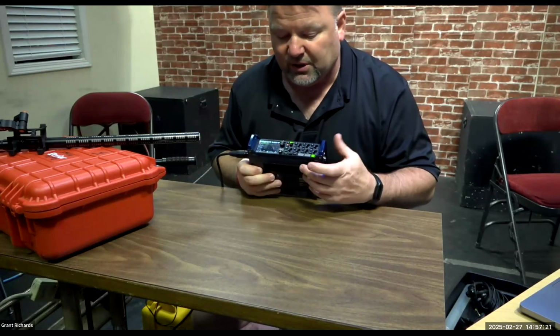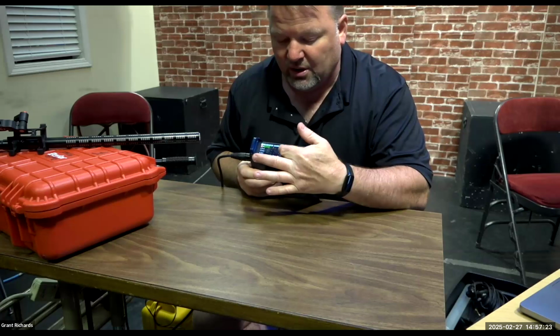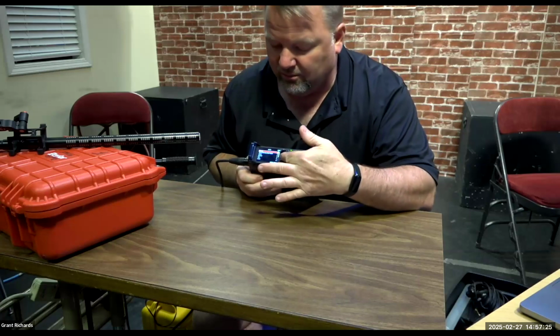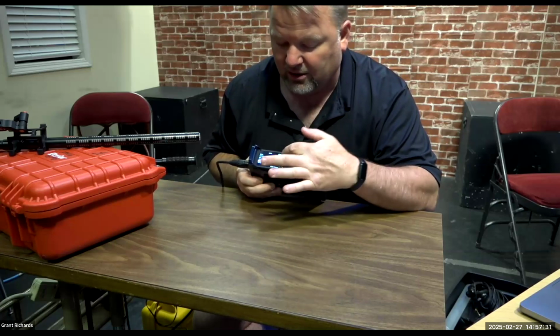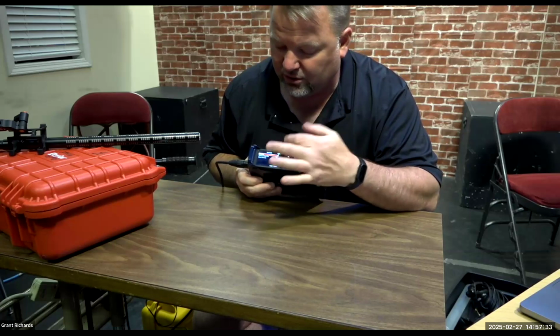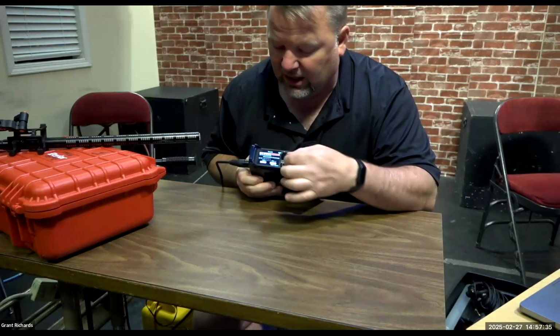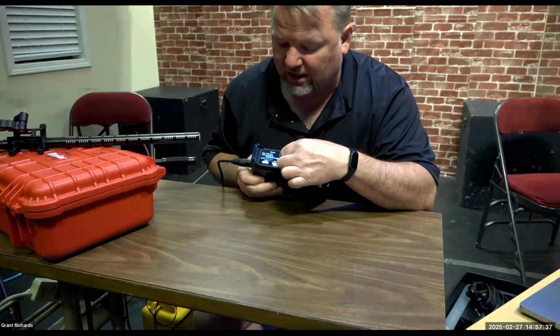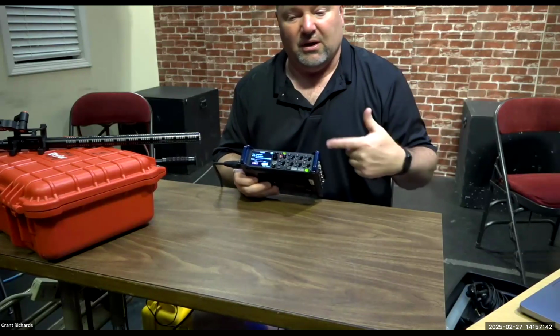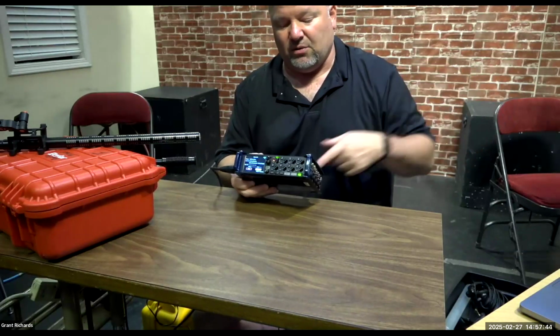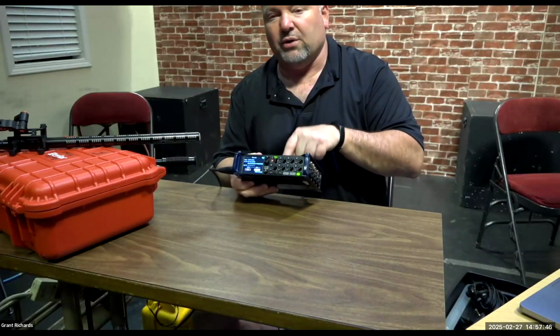And to do that, you simply go into, there's a button right here, menu, and we scroll down to time code, and the scrolling button, if you push enter, there you scroll down to jam, and when you have jam on, you just have to push this button. I don't have the slate today, but the slate goes to the SDI port on this.